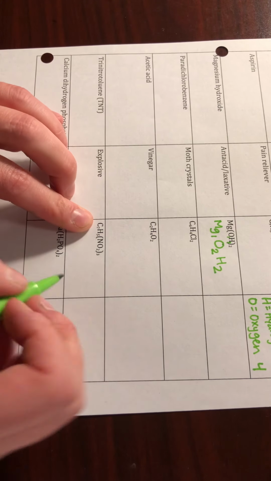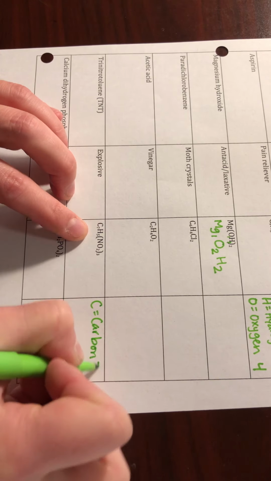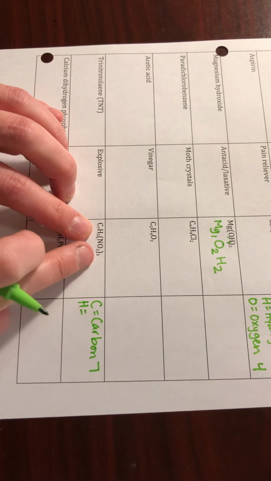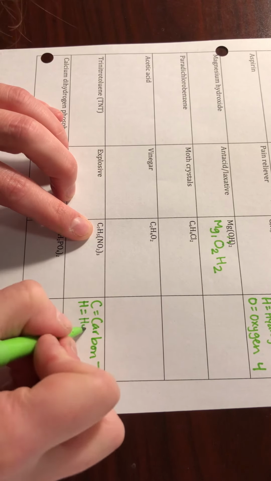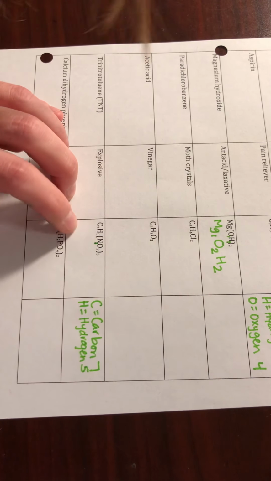Looking down toward the bottom, there's one that's a little more complicated, TNT. Okay, so we have 7 C's. We have 5 H's. They don't get this 3 because they're not in the brackets, so they're all by themselves. So this one's hydrogen, 5. N does not have a number next to it, so it's a 1.